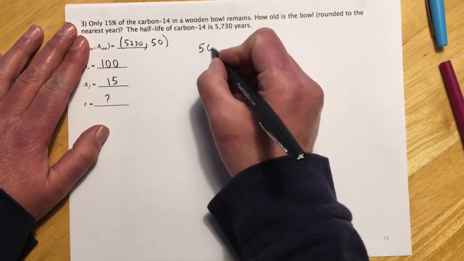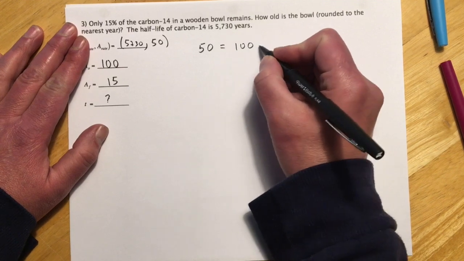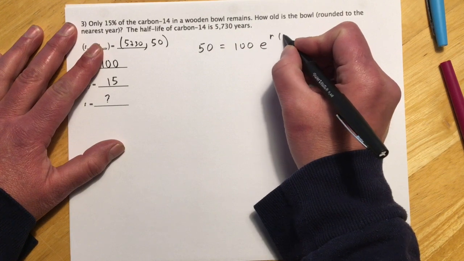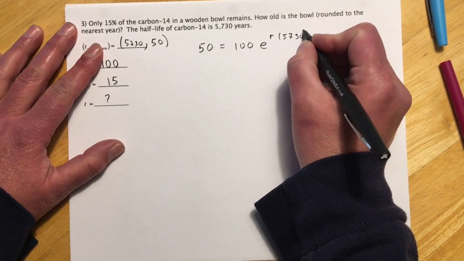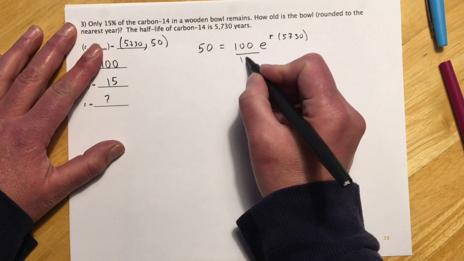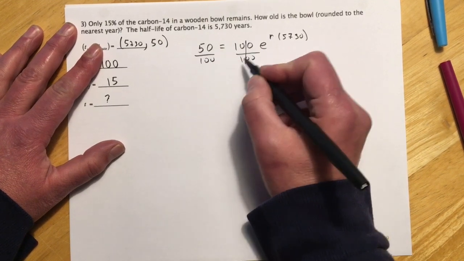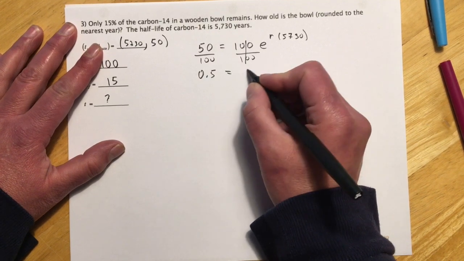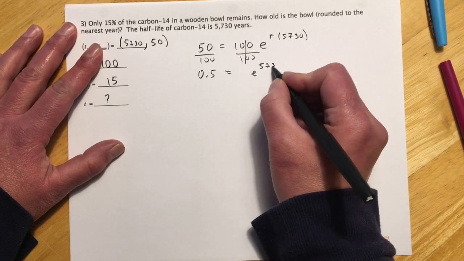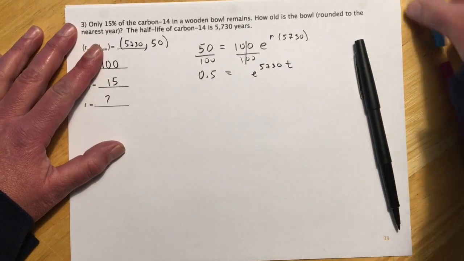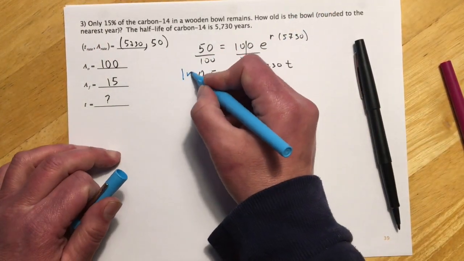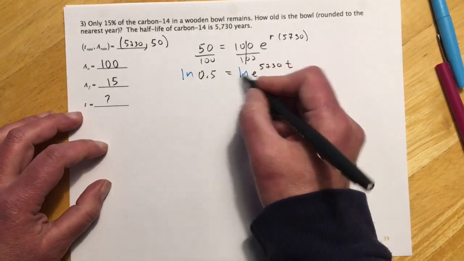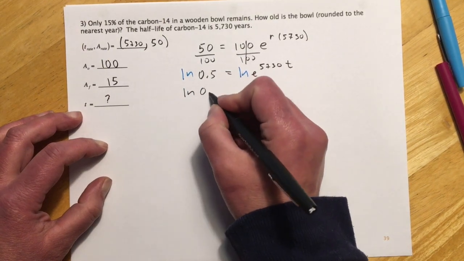We're going to have 50 left when we start with 100 e, and then our rate is what we don't know, and our time is 5,730. So divide the 100, that drops out, 0.5 equals e to the 5730 r. Natural log both sides, and then this comes down front, ln e drops out again.